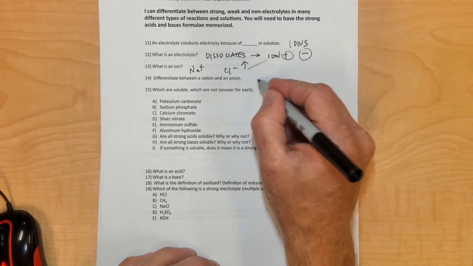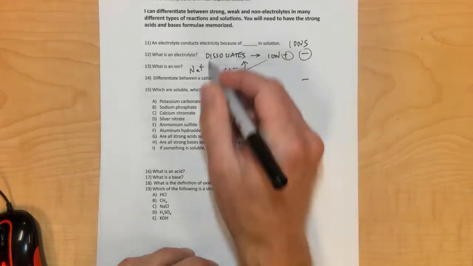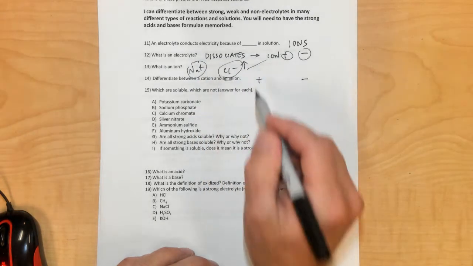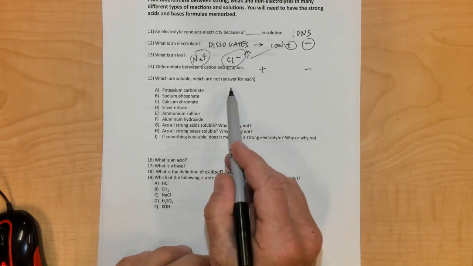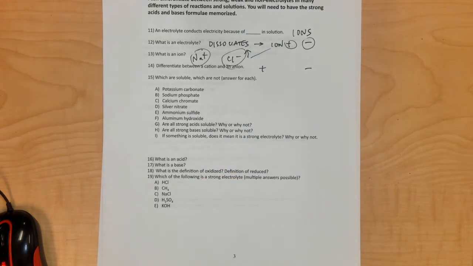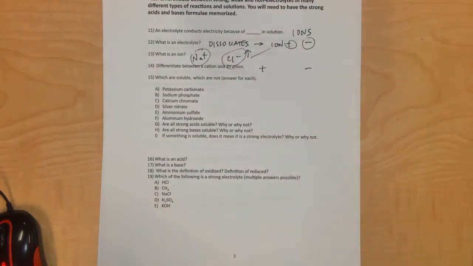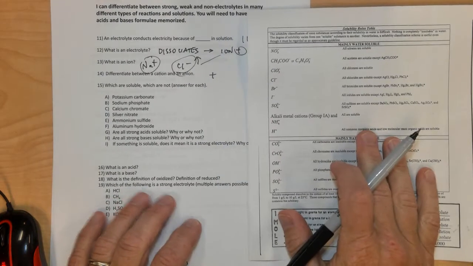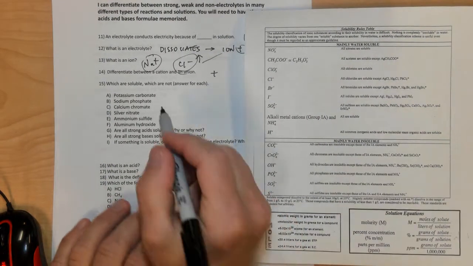A cation is a positive ion, an anion is a negative ion, so this would be an example of a cation, this would be an example of an anion. Which are soluble and which are not? So now you need to be able to use your solubility rules. Your solubility rules are located on the inside of the periodic table, and you need to be able to read these rules and decide whether they're soluble or not.